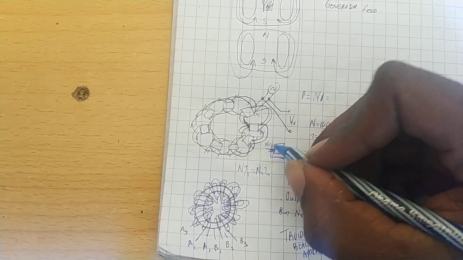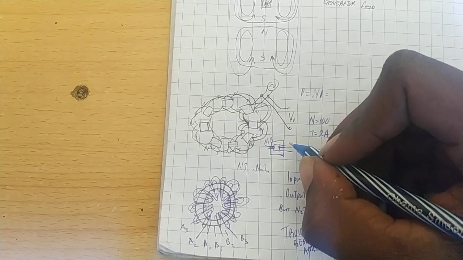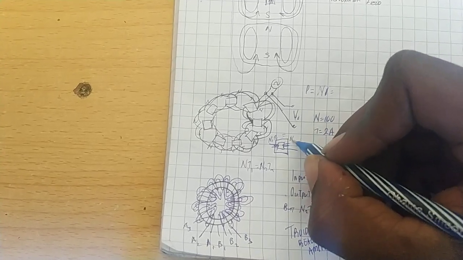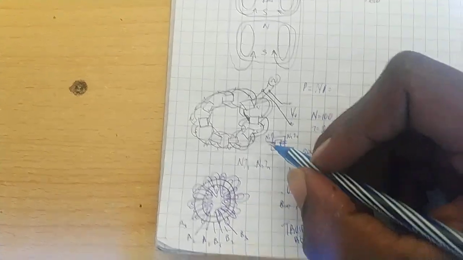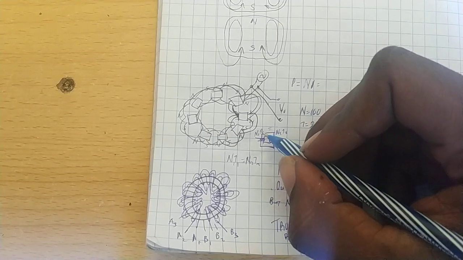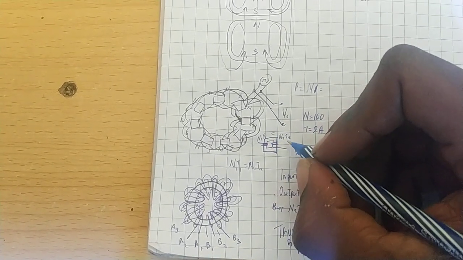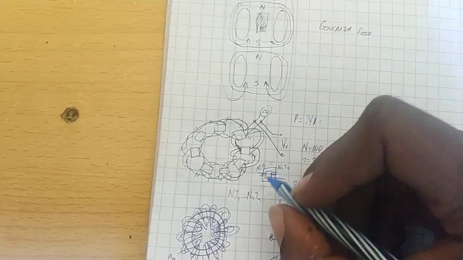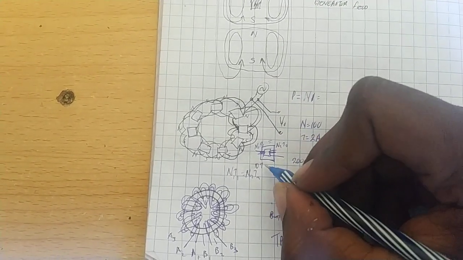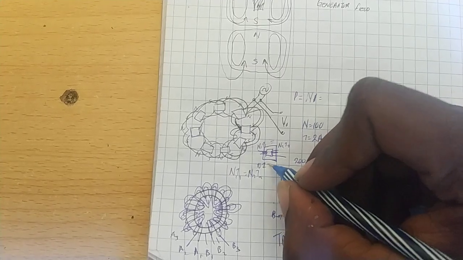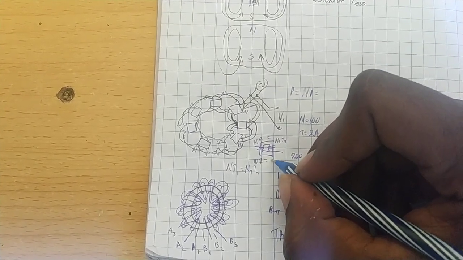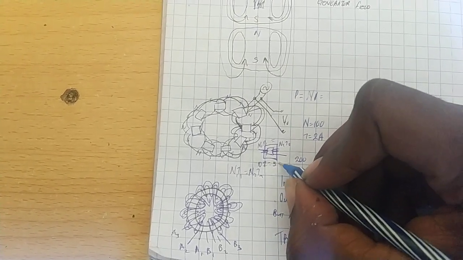So N1 I1 equals N2 I2. If you have 10 turns here and current is 1, so you have 10, and here you have 5 turns, your current will be 2.